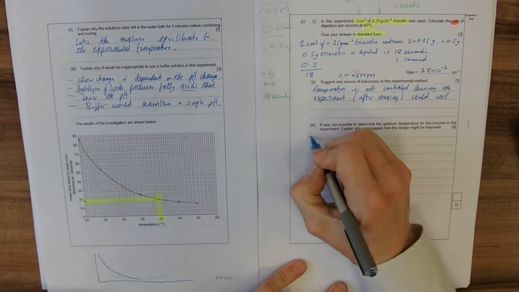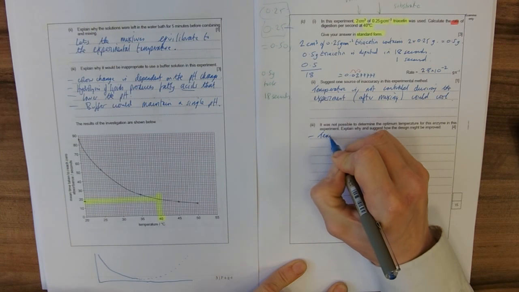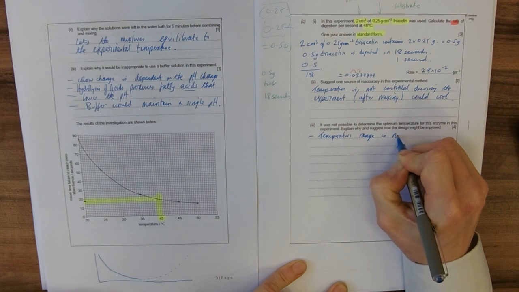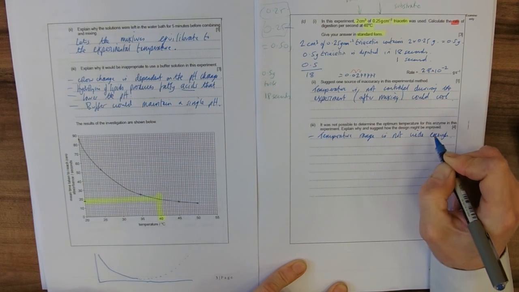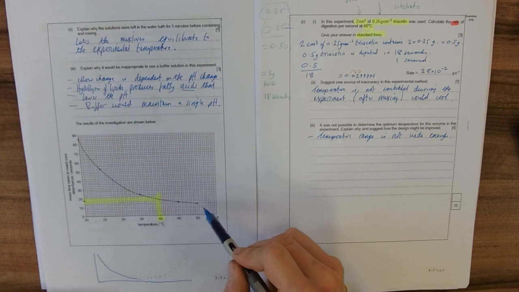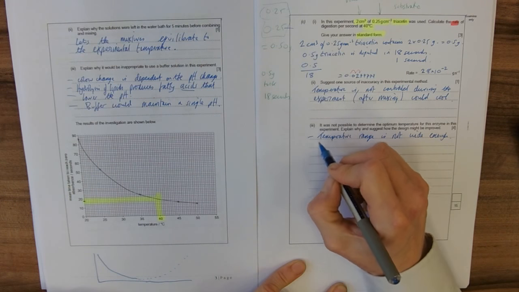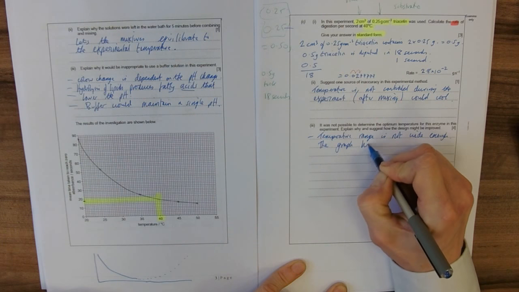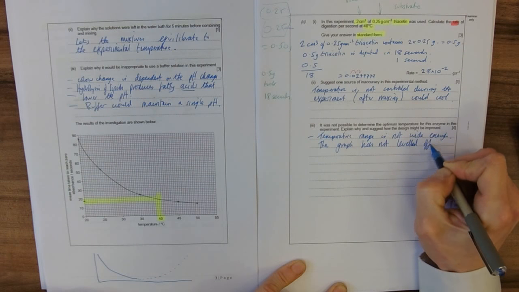So let's start off with the temperature range isn't wide enough. Our explanation for this is, well, it's still decreasing. Hasn't leveled off. The graph has not leveled off.